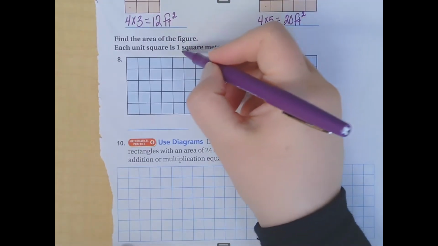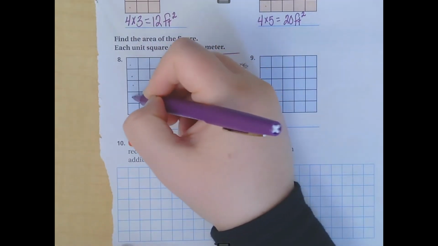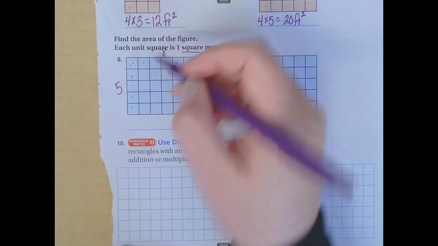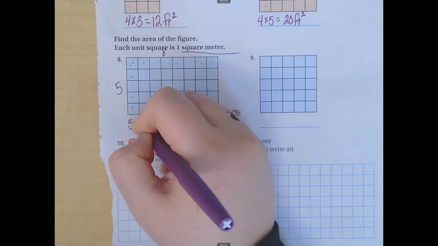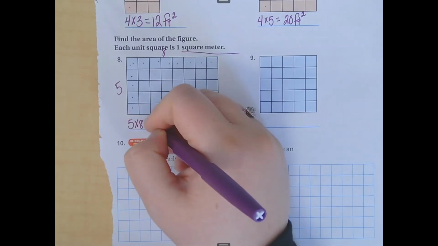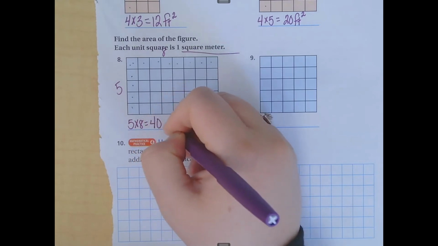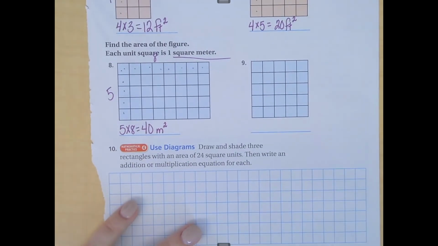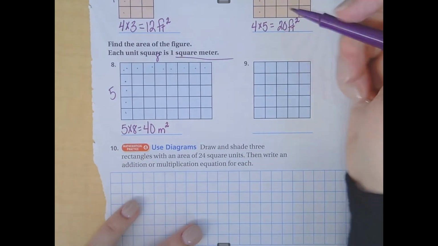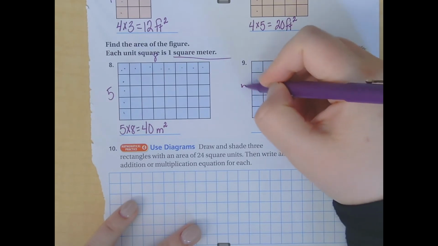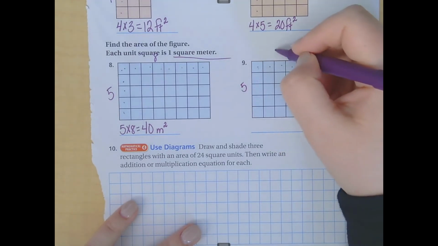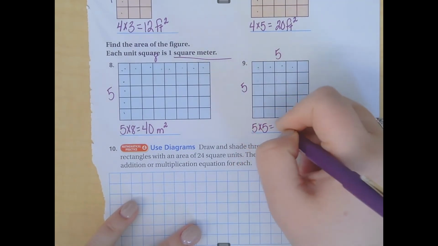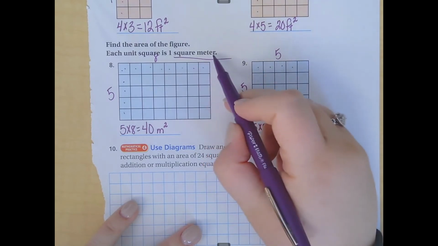Now I'm measuring in square meters. So I have 5 rows of 8, which equals 40 square meters. All right, one more. I have 5 rows of 5. Oh, it's a perfect square. So 5 rows of 5 equals 25 square meters.